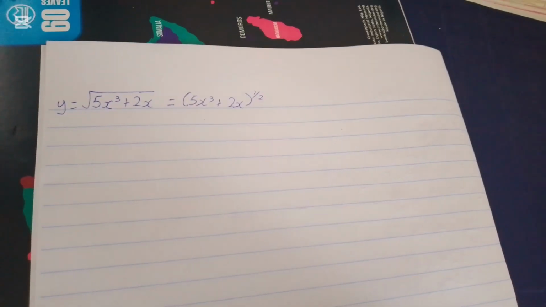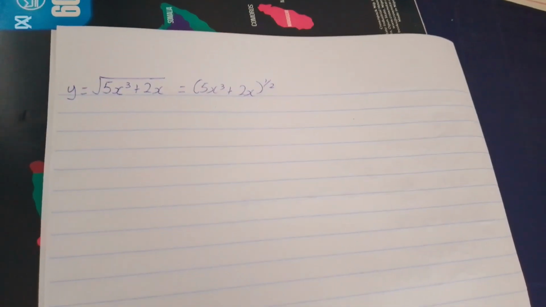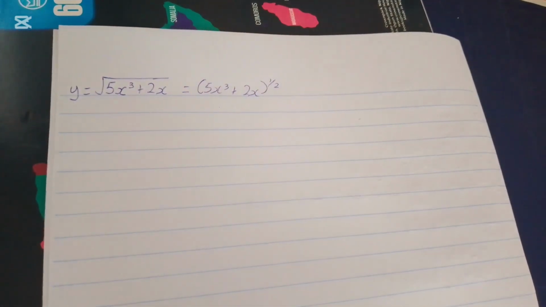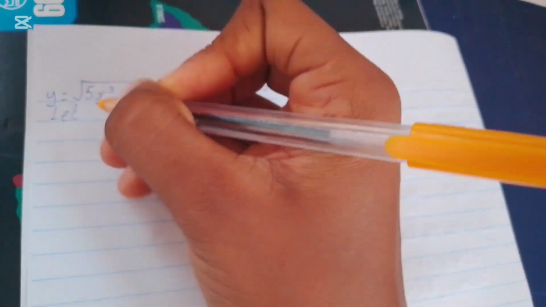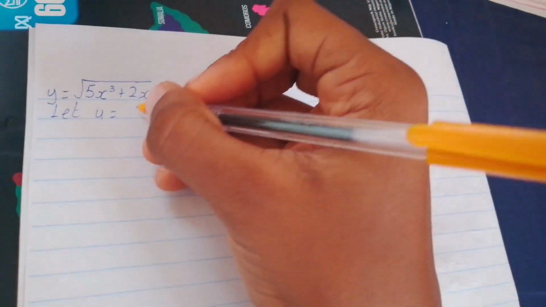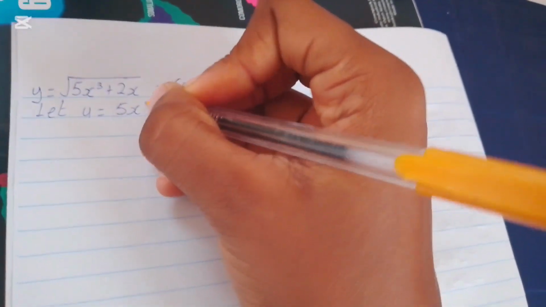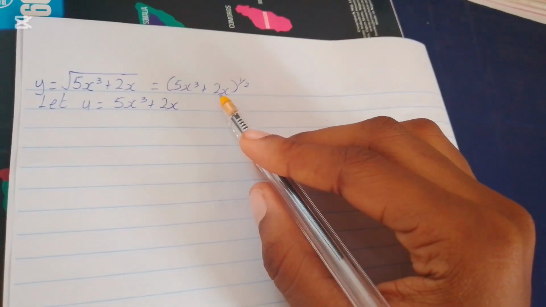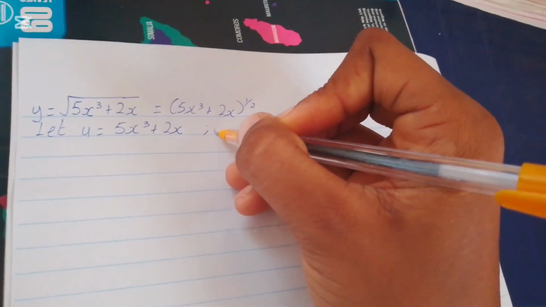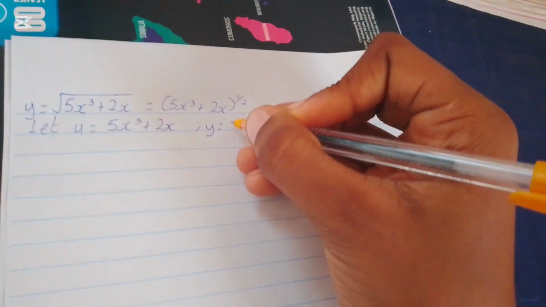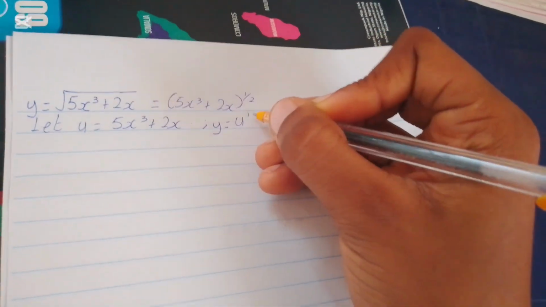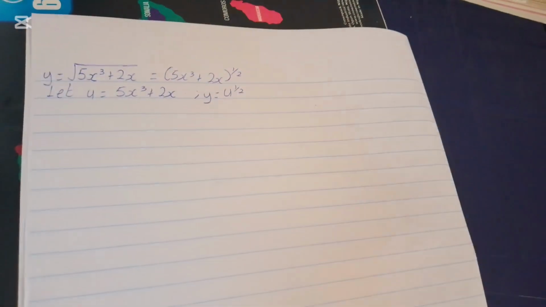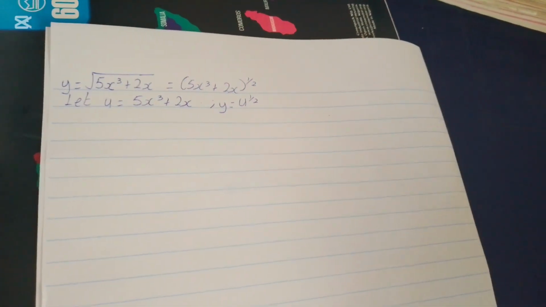Like I said in the first example, we'll first of all name our parameter u, and our u is our inner function. So first of all, let u be equal to 5x cubed plus 2x, our inner function inside the bracket. This means that our entire function y is simply equal to u to the power of half. So from our chain rule formula, we need dy by du and du by dx.